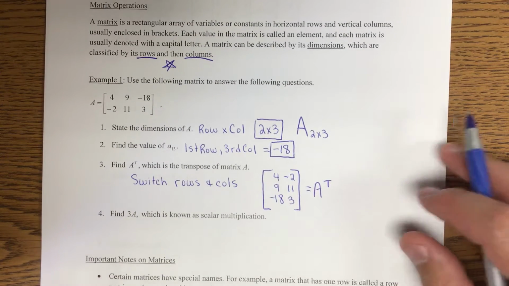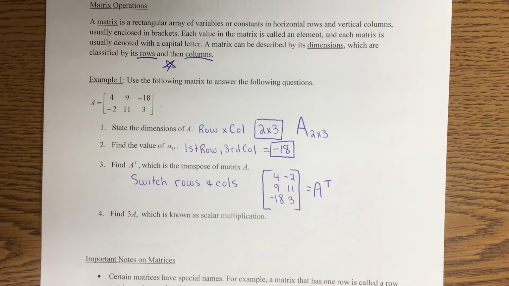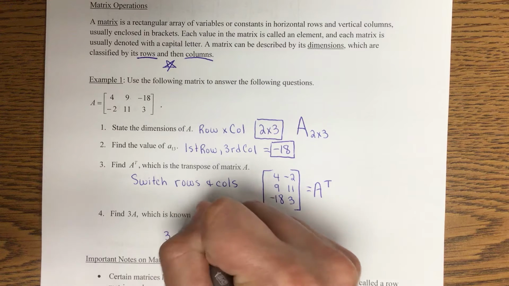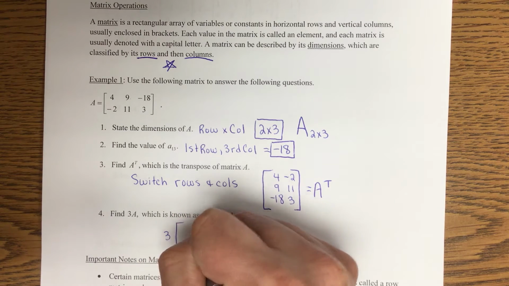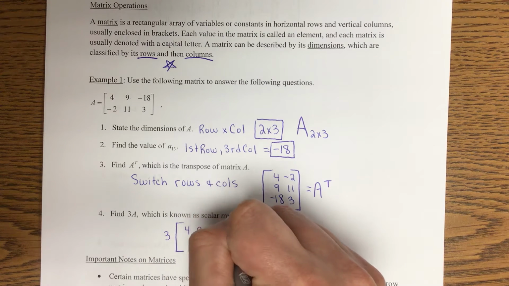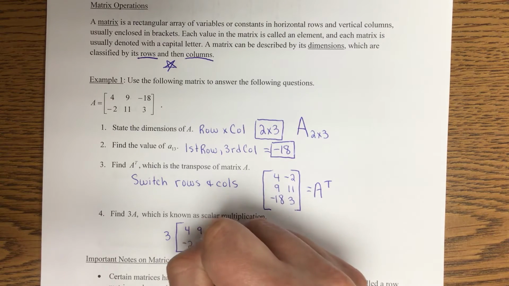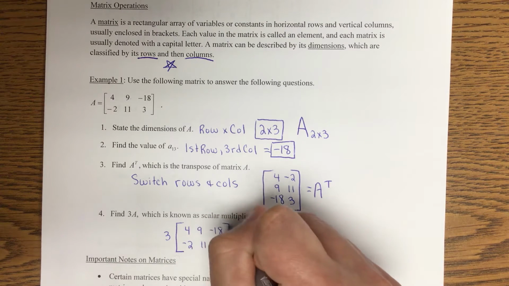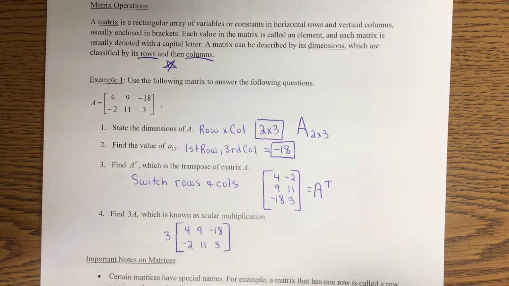And number 4 here, it says take 3 times A. This is called scalar multiplication. So I've got the number 3, and I've got my matrix A. And all they want you to do here for scalar multiplication is literally multiply every element by 3.